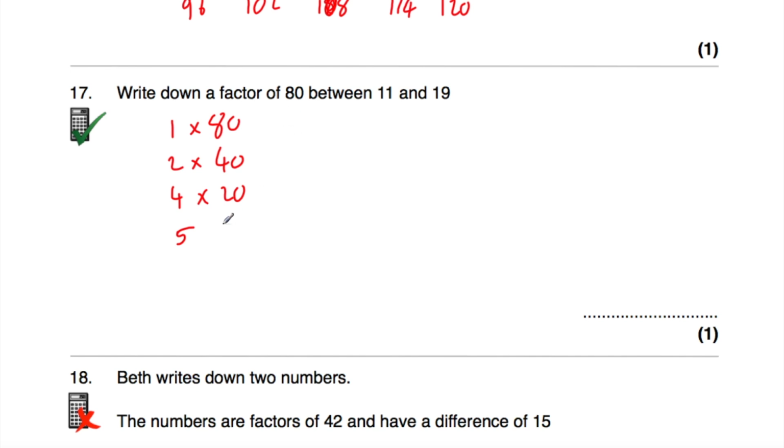5, because it's a multiple of 5, and then we can get our calculator and do 80 divided by 5 on the calculator, and you'll get that that's equal to 16. Now 16 then is a factor of 80, and 16 is between 11 and 19. So that's it. So 16 is a factor of 80 between 11 and 19. Just to show you here then that 6 no, 7 no, 8. 8 times 10 would also be equal to 80, but they're not between 11 and 19. So 16 is the only answer here.